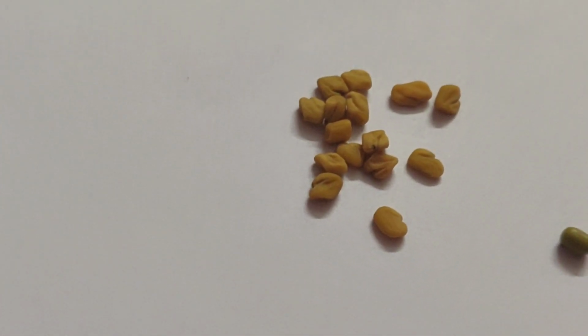Now the plumule consists of a short stem with a pair of tiny leaves while growing. So that is what grows into the stem or the shoot. Now let me focus on the maize grain.